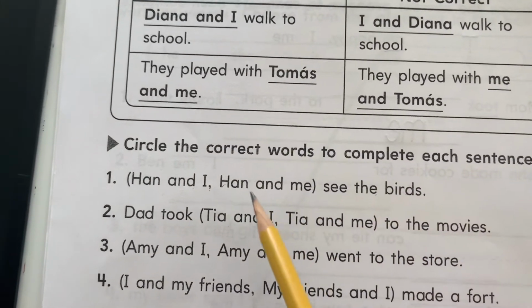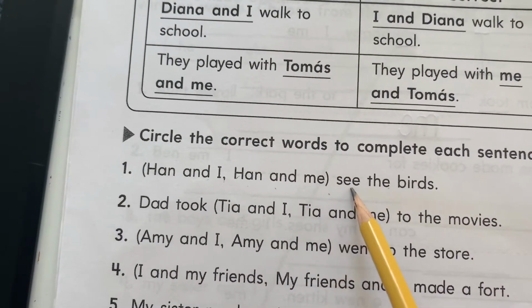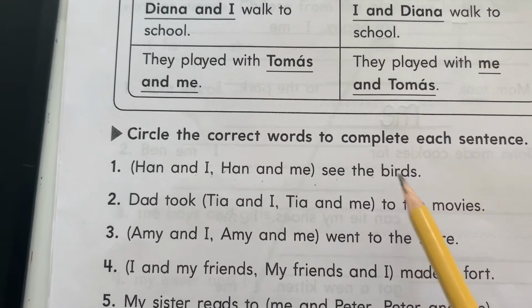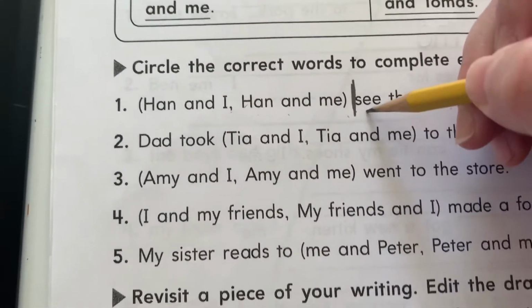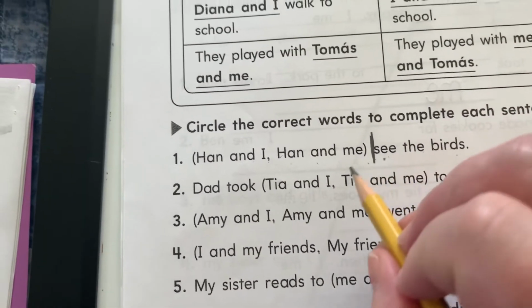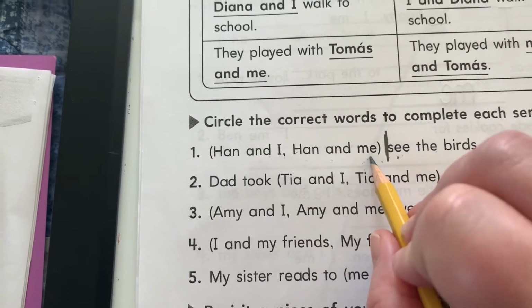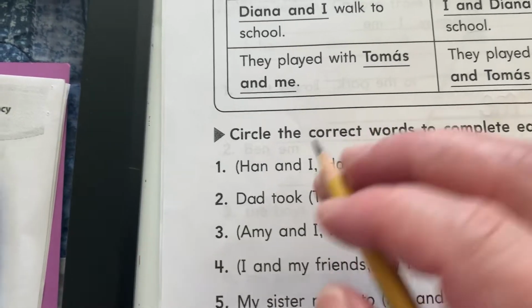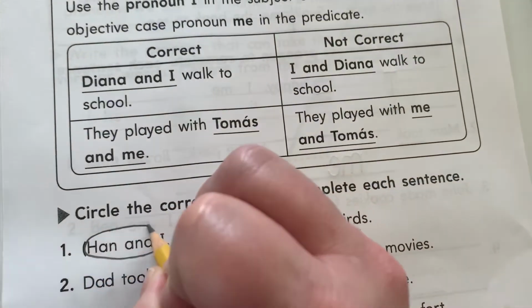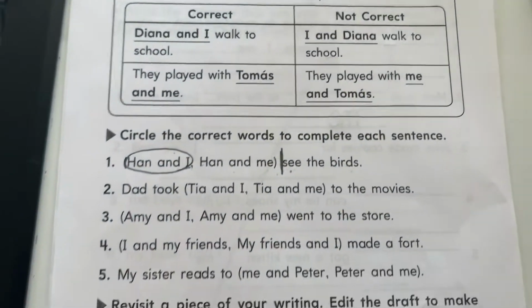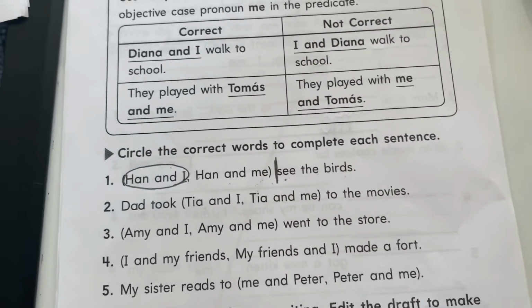Or is it Han and me see the birds? Well, remember that see is our verb. So it can't be me because that's coming at the end, so it has to be I. So we're going to circle Han and I see the birds.